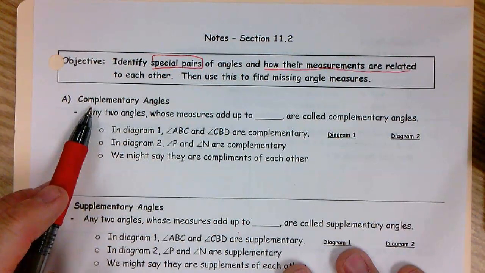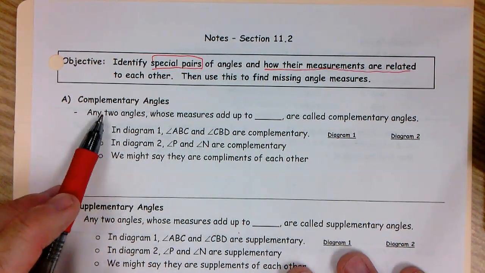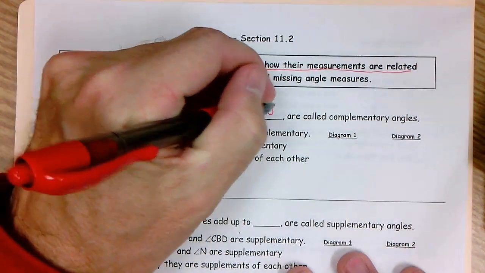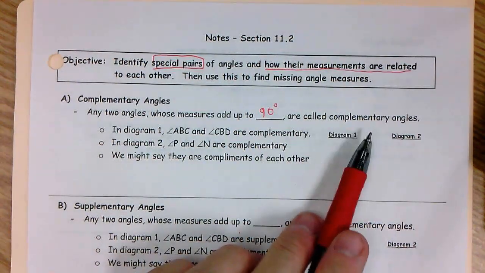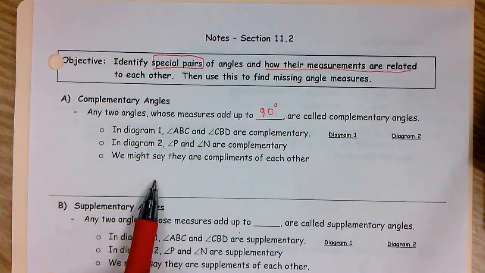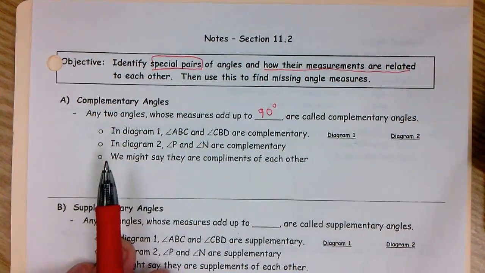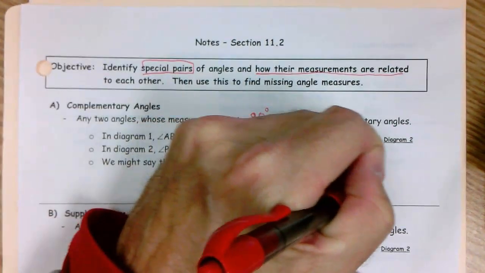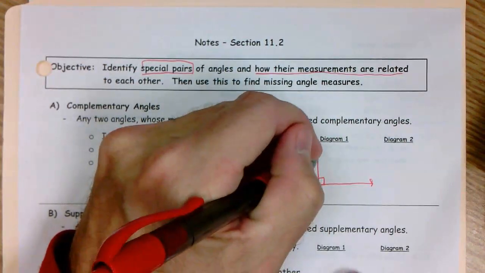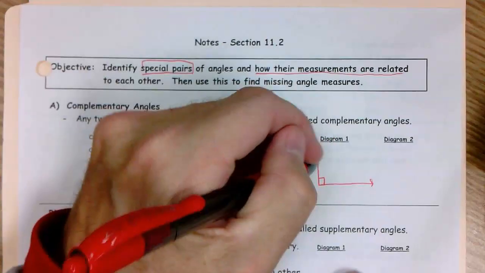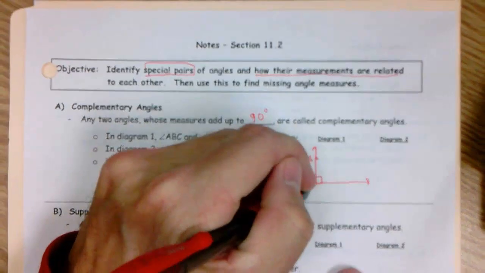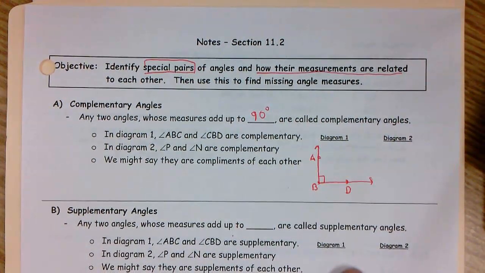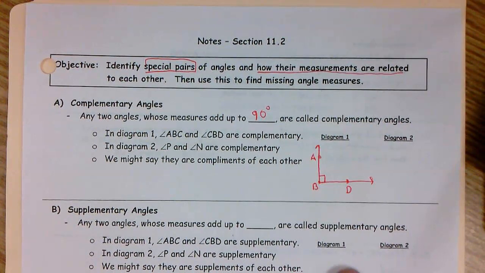So first up, we have this thing called complementary angles. That is any 2 angles whose measures add up to 90 degrees are called complementary angles. And I'm going to make a couple diagrams over here. In diagram 1, diagram 1 is going to look like this. What I have here is a right angle. I'm going to put point A at the top, and point B is going to be my vertex. I'm going to call this point D. And so that angle is a right angle, which means it's 90 degrees.